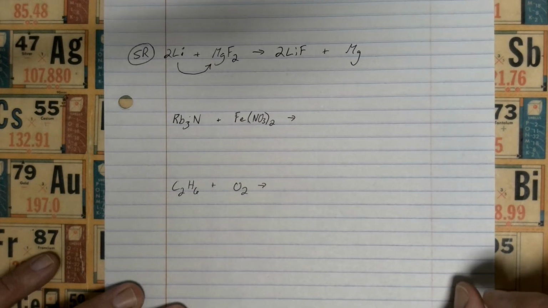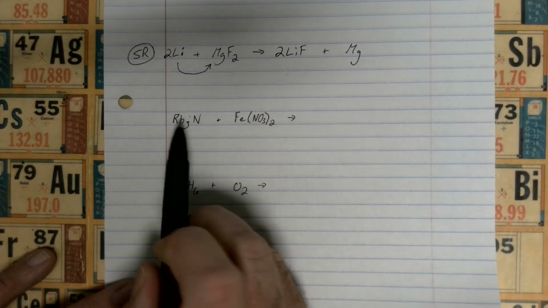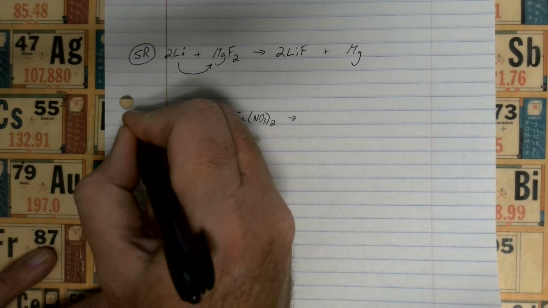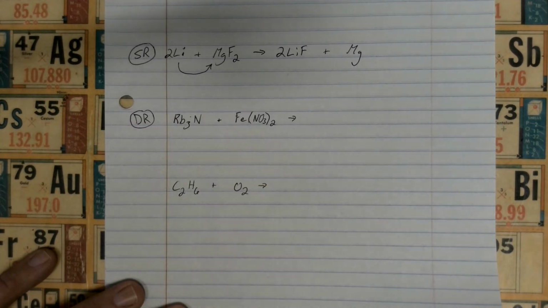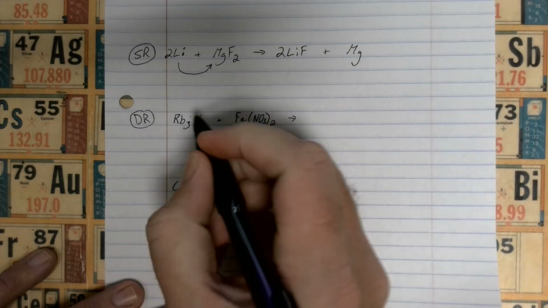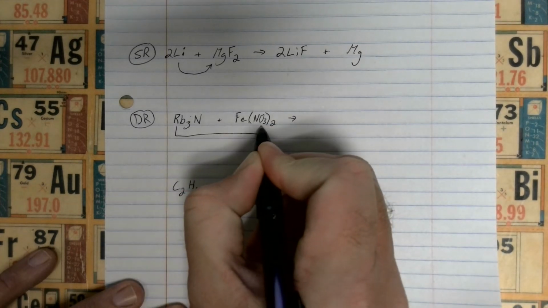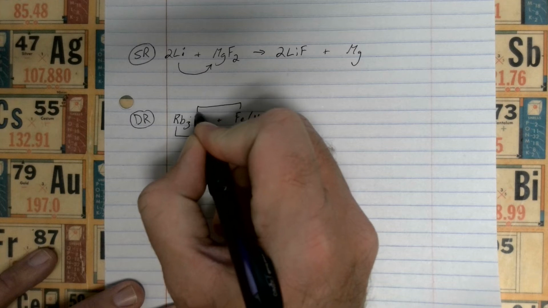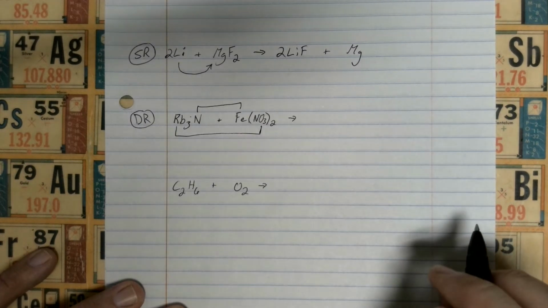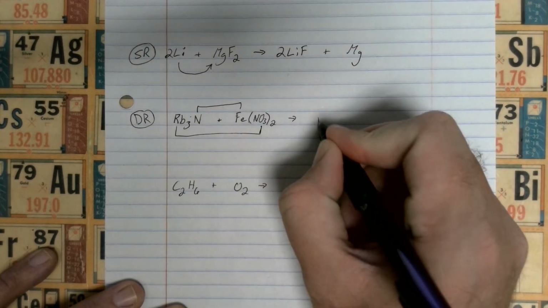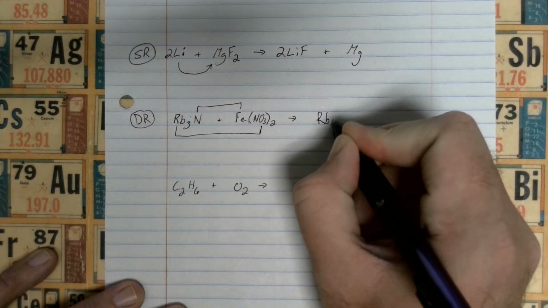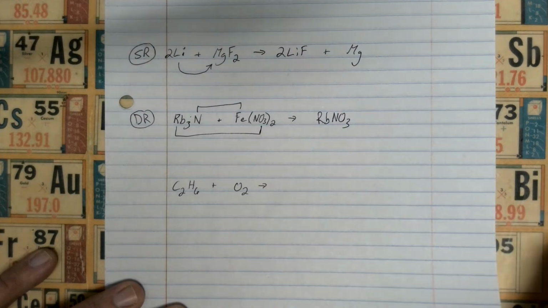Okay. All right, this next one, we have 2 compounds reacting together. Anytime or almost anytime you have 2 compounds together, that's going to be double replacement. In a double replacement reaction, the outsides go together on the other side and the insides go together on the other side. So in this case, I have rubidium and nitrate. Since rubidium is +1, nitrate is -1, it's just going to be RbNO3.